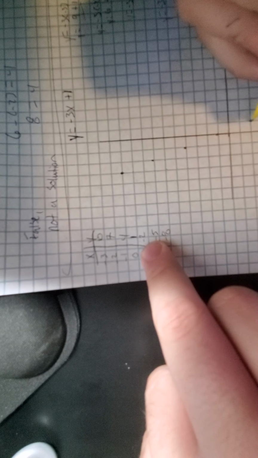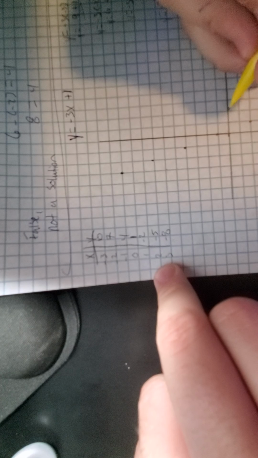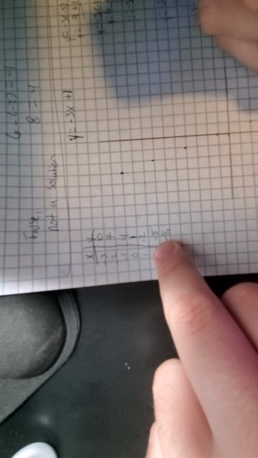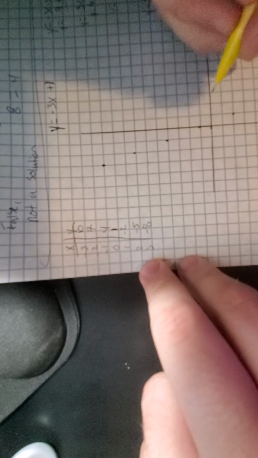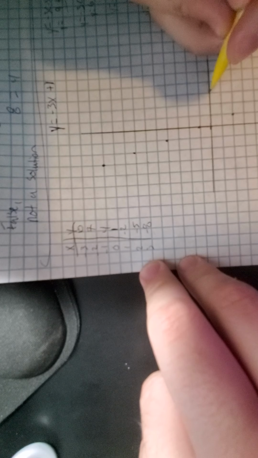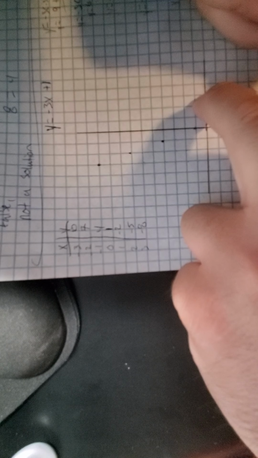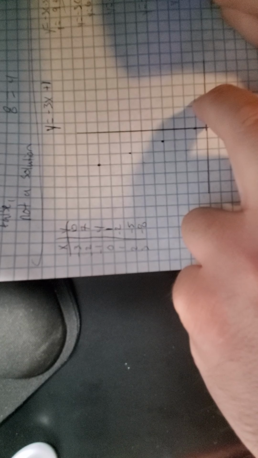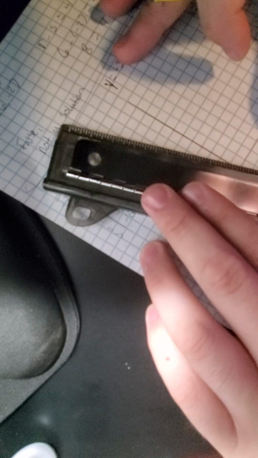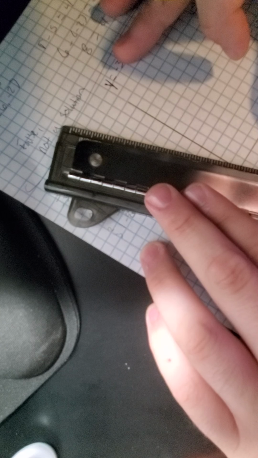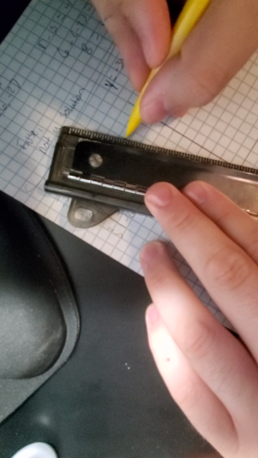So 1, 2, and then continuing, over 2 since it's a positive, then down 5: 1, 2, 3, 4, 5. And then one more time, over 3, and then down 8. And then if we were to draw a line here, this is not going to be perfect since I'm trying to utilize my time on this video. It'll turn out pretty good.